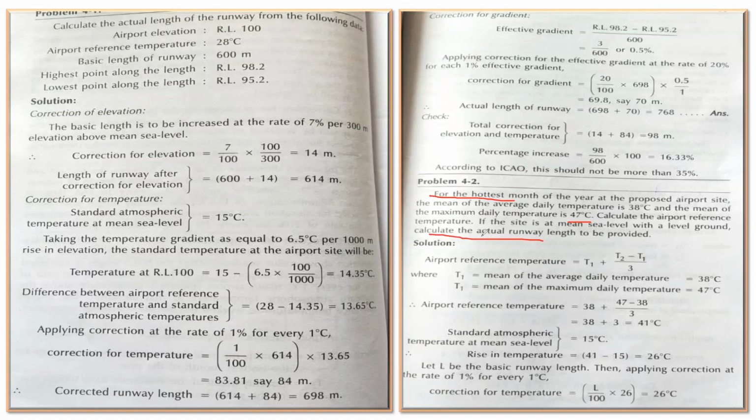So first we'll try to see the airport reference temperature, and this we know with the formula T1 plus (T2 minus T1) divided by 3. Where T1 is the mean of the average daily temperature, and T2 is the mean of the maximum daily temperature. Look here at what is given. The mean of the average daily temperature is 38 degrees Celsius and the mean of the maximum daily temperature is 47 degrees Celsius. Therefore, can you not find the airport reference temperature?